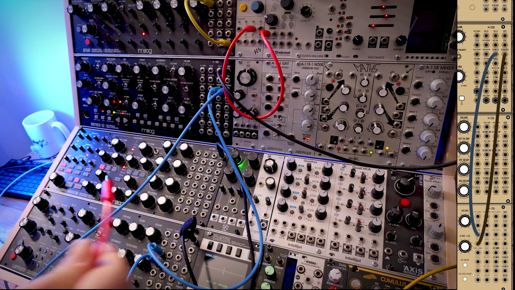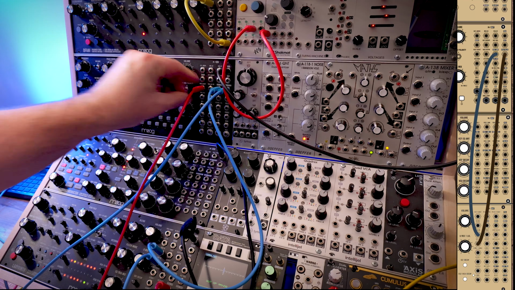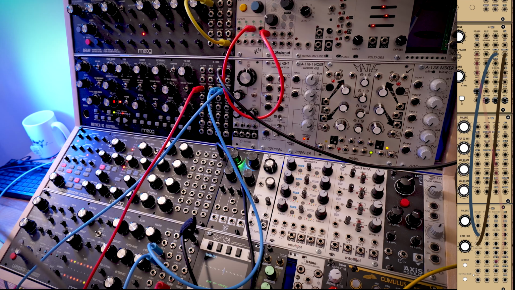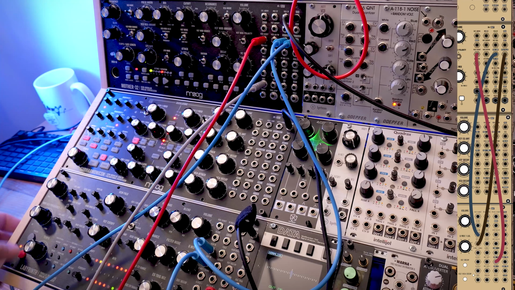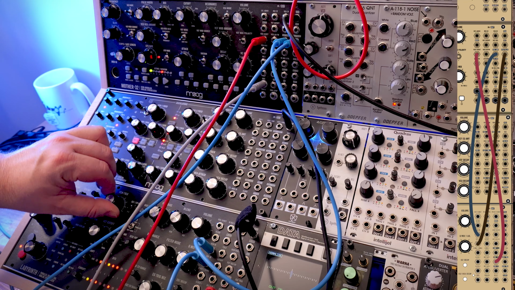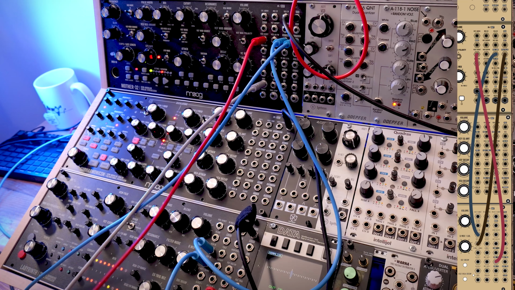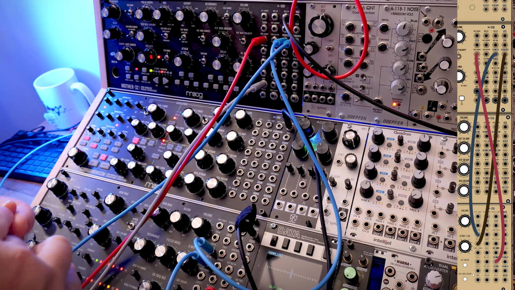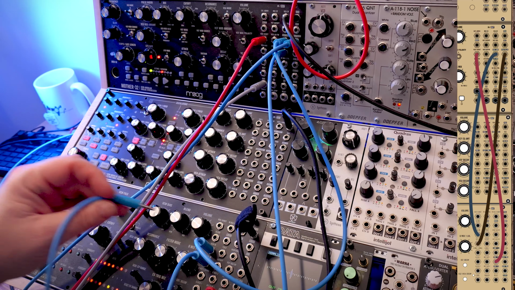Go ahead and send the sequence back into the Mother. I'll hook that patch point back up again so we can hear what it sounds like. And then there's, of course, the modulation from the Mother. That's really helpful. So that LFO, let's have that modulating.